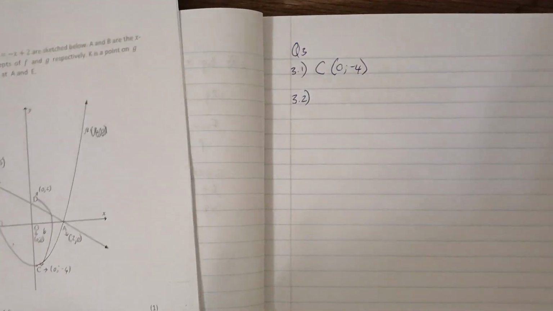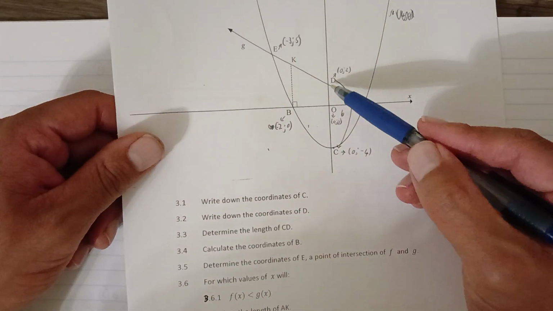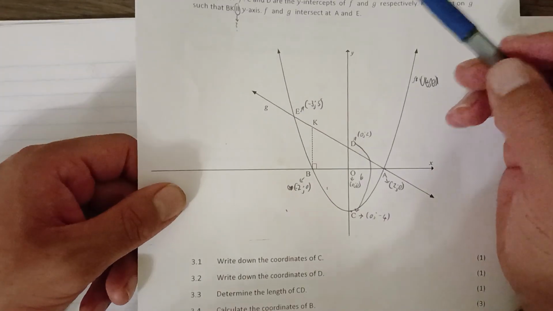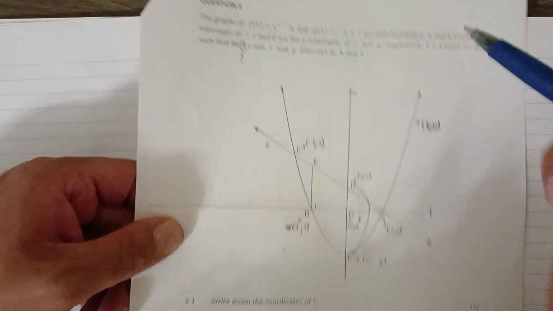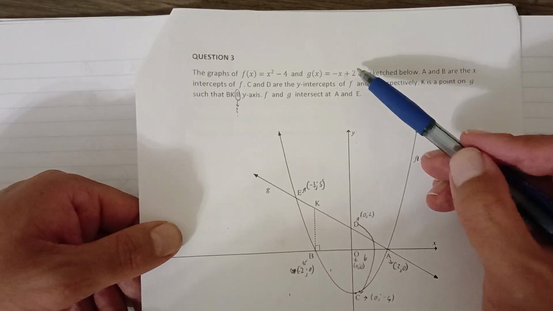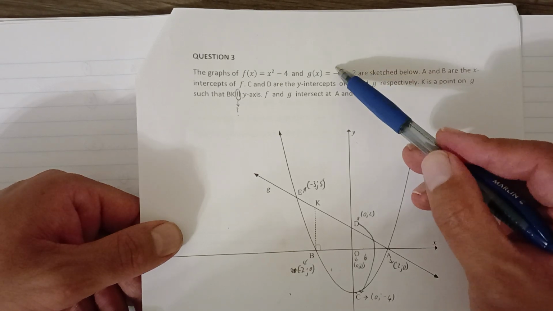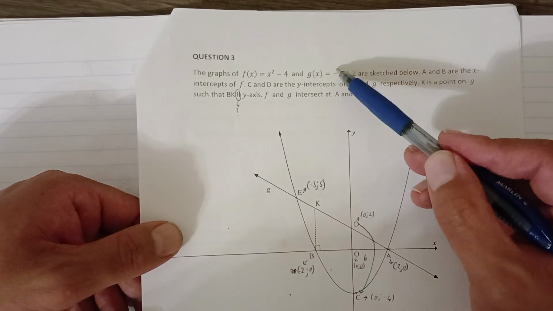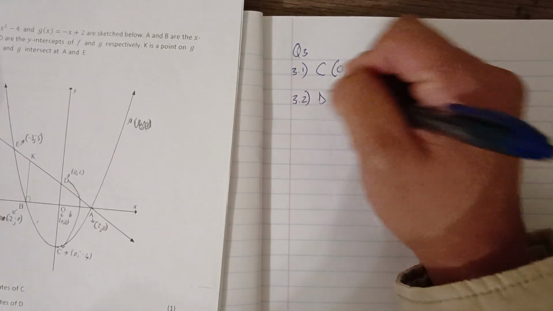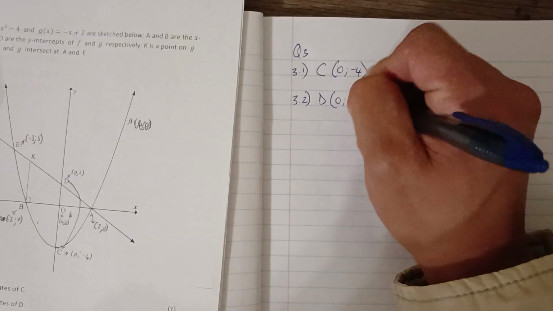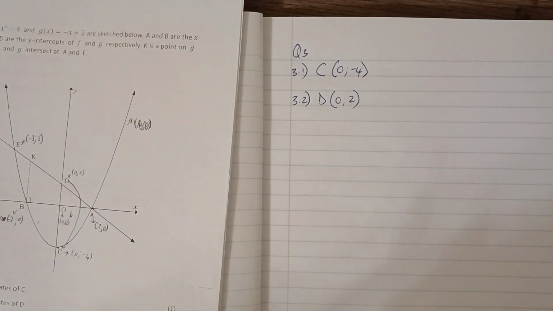3.2. Write down the coordinates of D. So same thing. I look at the constant in my equation. That will tell me where the y-intercept is, because if I make x 0, that would fall away and I'm just left with a constant. So D's coordinates are (0, 2). I think most of you got that right anyway.